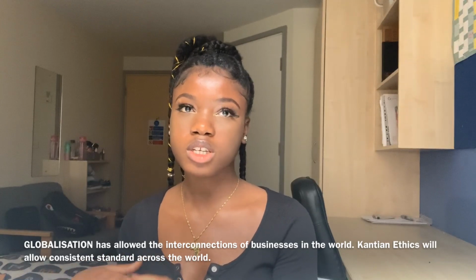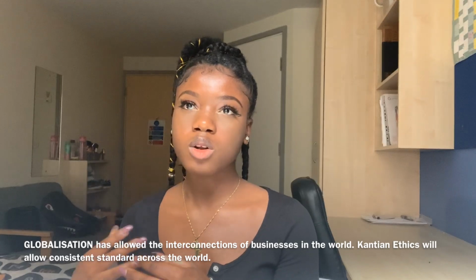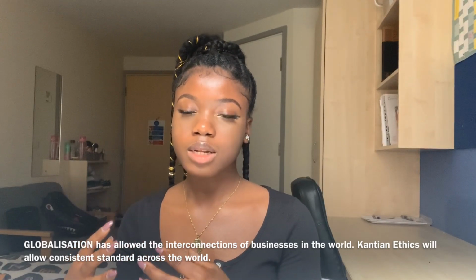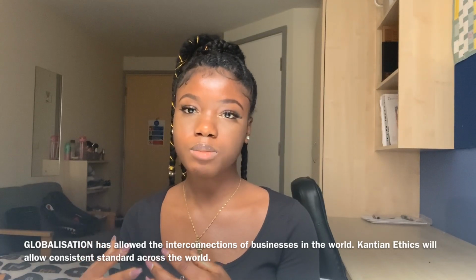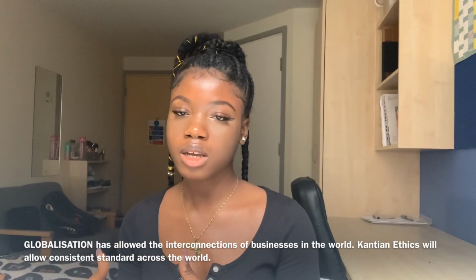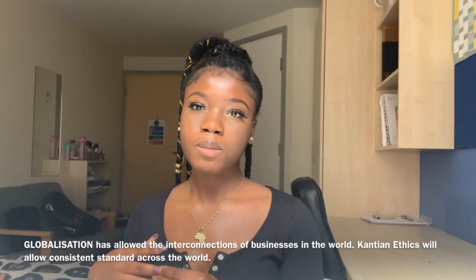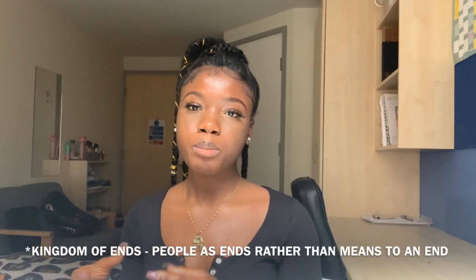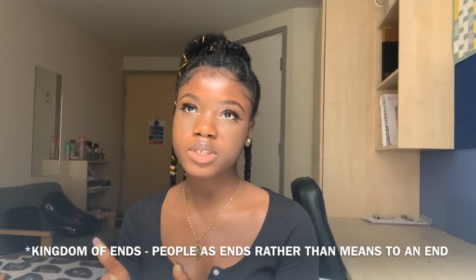Anywhere you go, the Body Shop, there are various forms of stores everywhere. Globalization is so far reaching, and by applying Kantian ethics to business, we can, as I said before, apply a standard. Kantian ethics and the categorical imperative place an emphasis on the kingdom of ends. People are not a means to an end, and rather people should be ends in themselves.